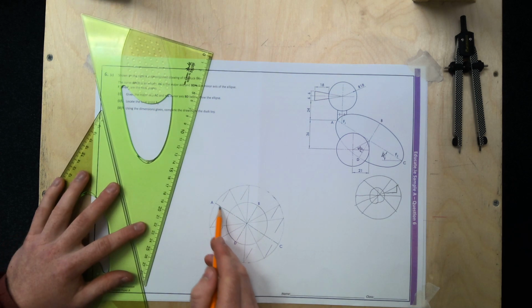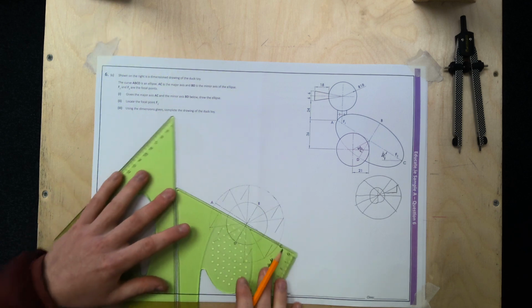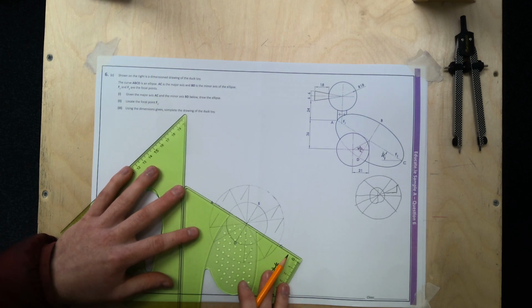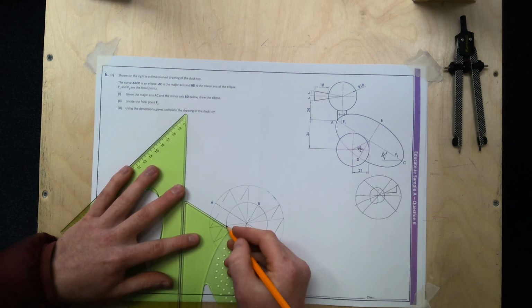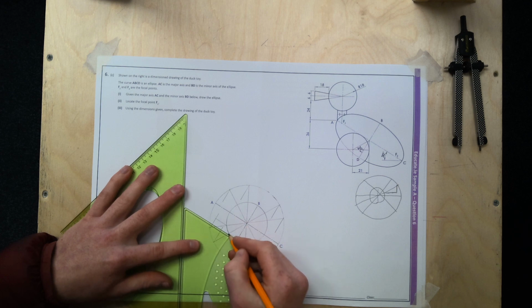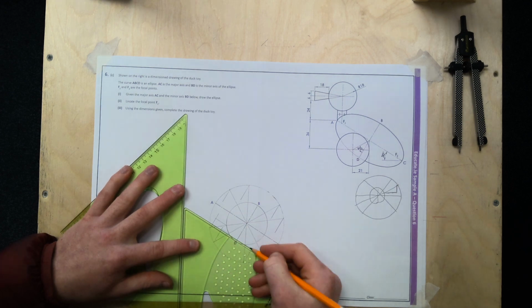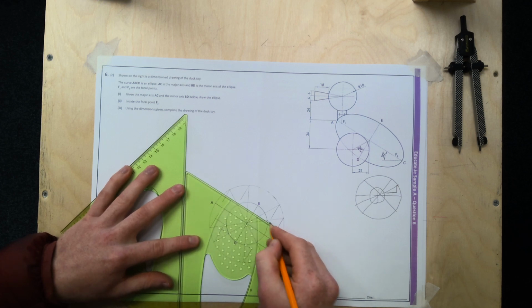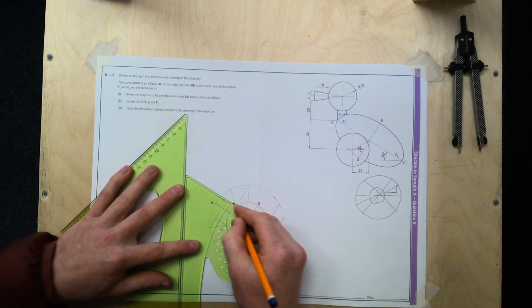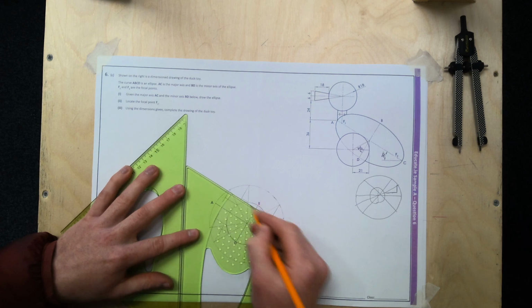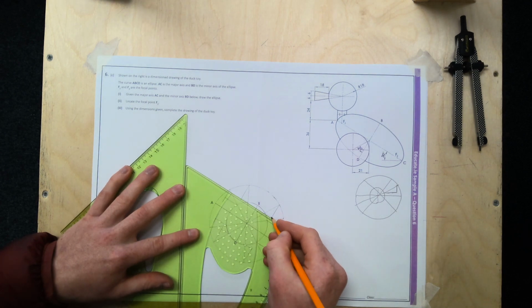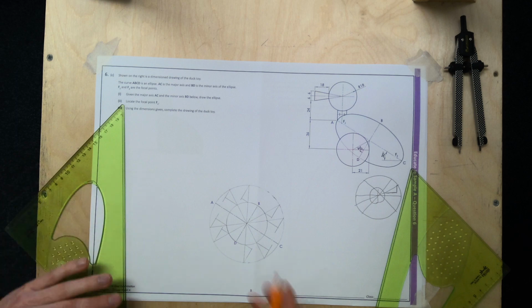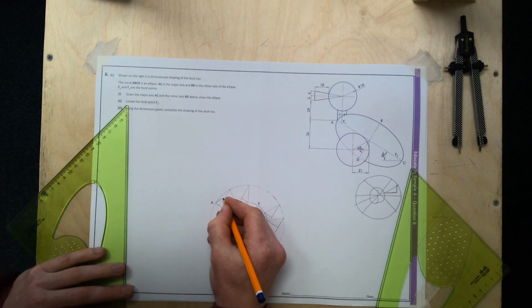From the minor circle, you go parallel to the major axis. So I'm going to get my major axis here, parallel from the minor circle, parallel to the major axis. From the minor circle, I'm going parallel to the major axis. Okay. Now I can freehand in my ellipse.